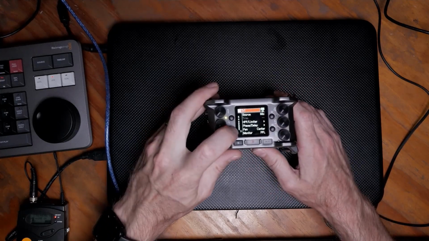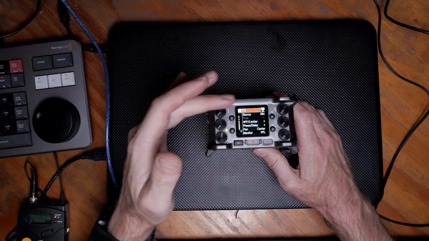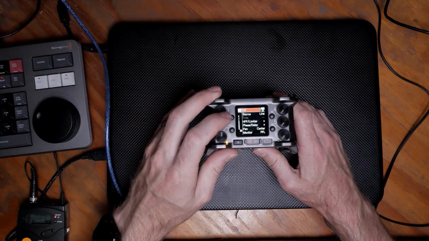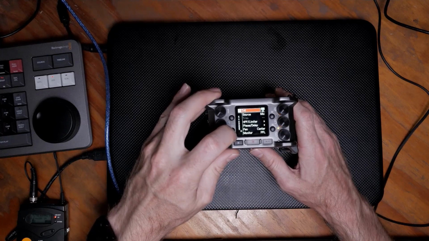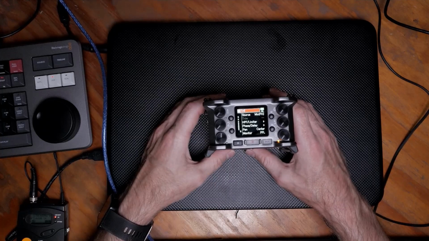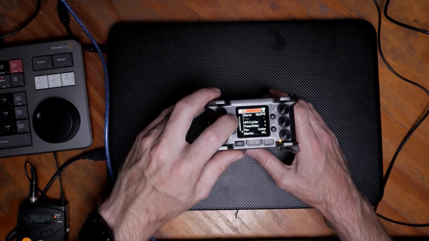So like I said, you can hit the PFL button and then you can set up track 2 for yourself. So at the moment, track 3 is set up as a line, track 4 is a mic, track 5 is a mic, and track 6 is a mic with phantom power. All right, happy about that.